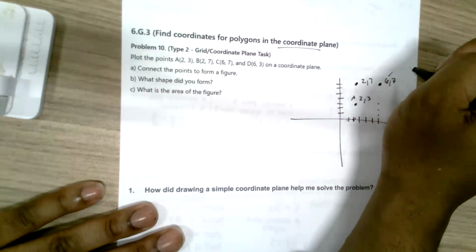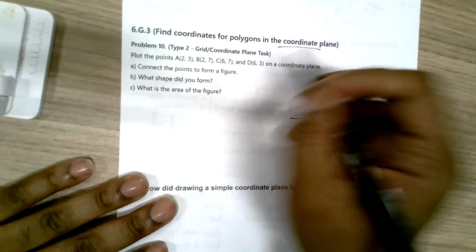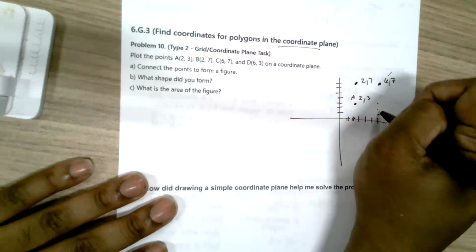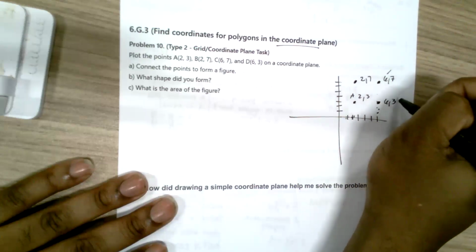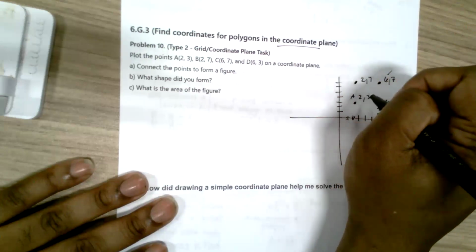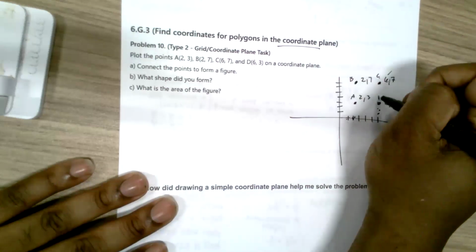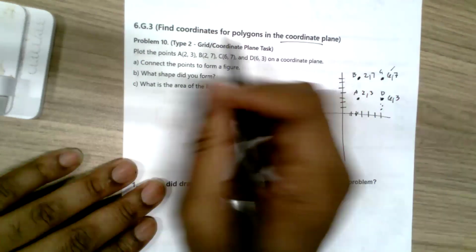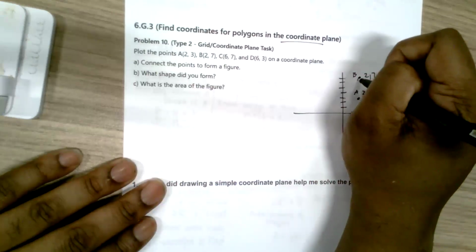I'm sorry, yeah, I do it so much that I had to say it. And 6, 3. Okay. Connect the points to form a figure.